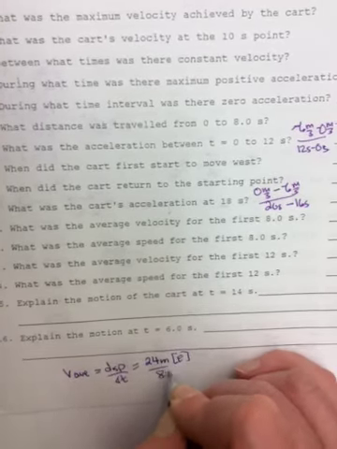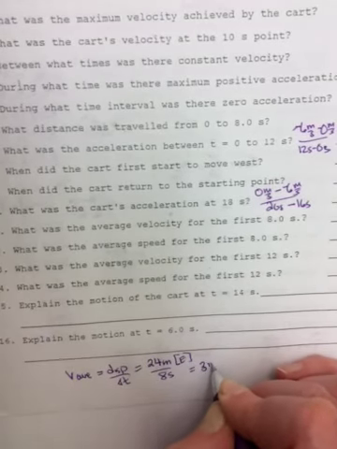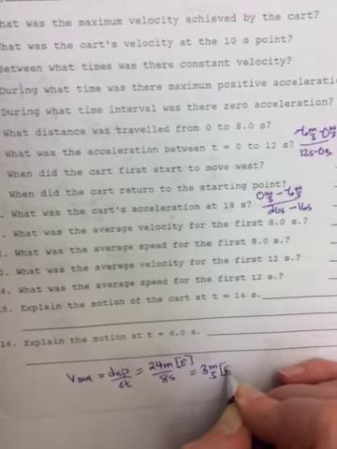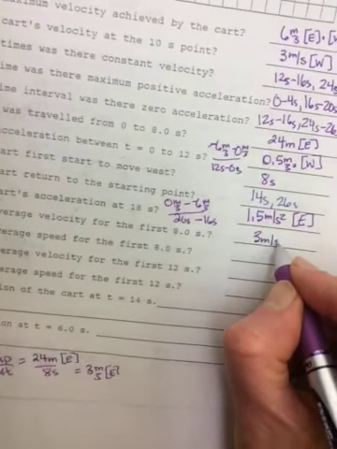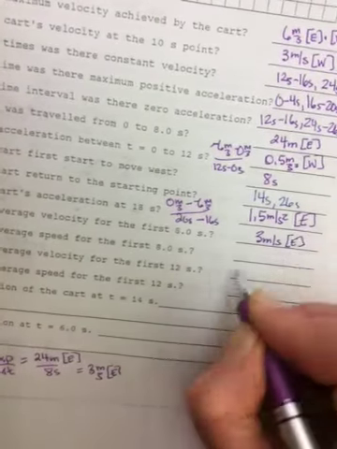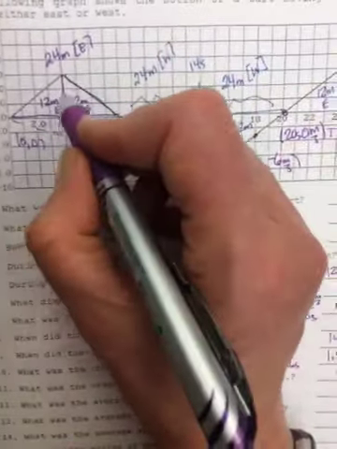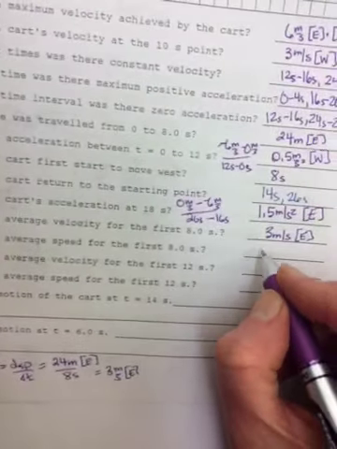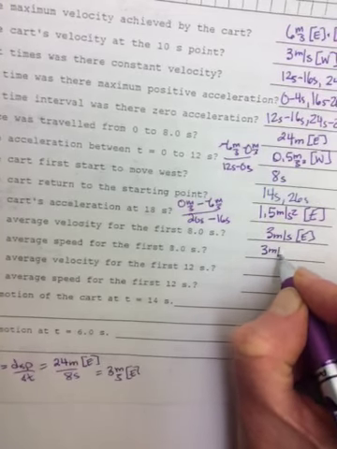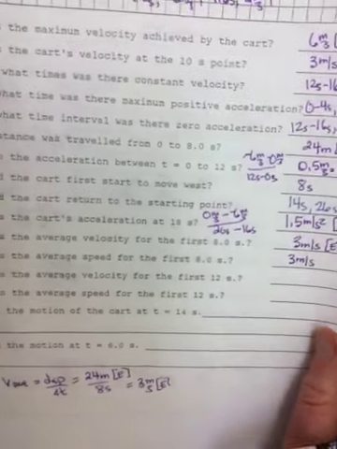The time is 8 seconds, so this should be 3 meters per second east. The average speed in the first 8 seconds, well, in the first 8 seconds it didn't change direction. So the average speed and the average velocity are going to be the same because the distance and displacement are the same. So it's going to be 3 meters per second, just drop the east.